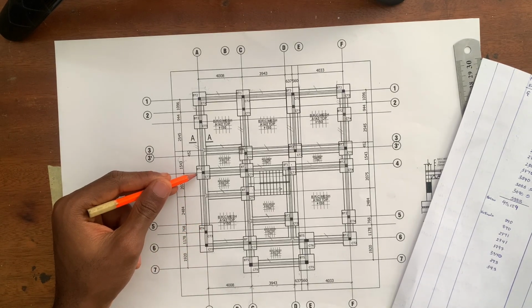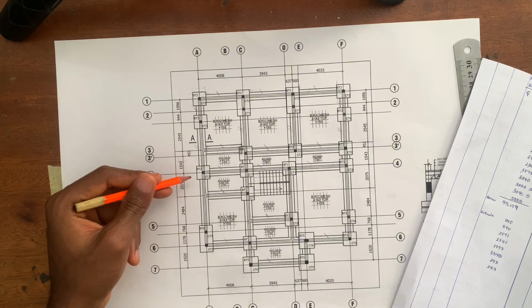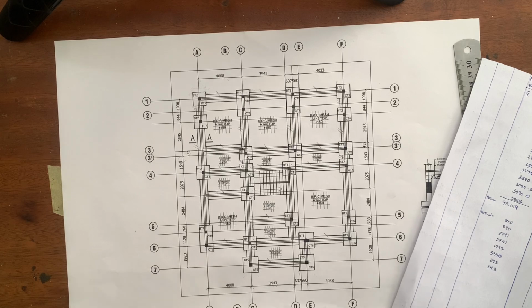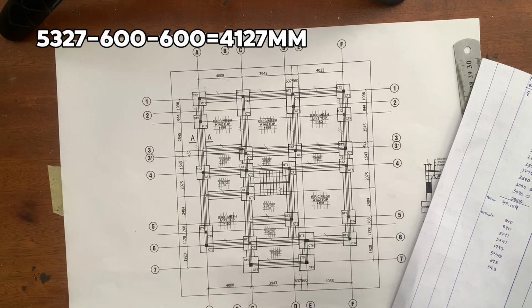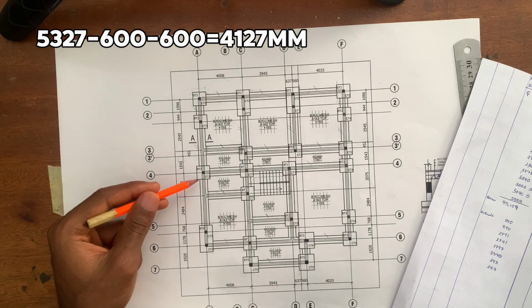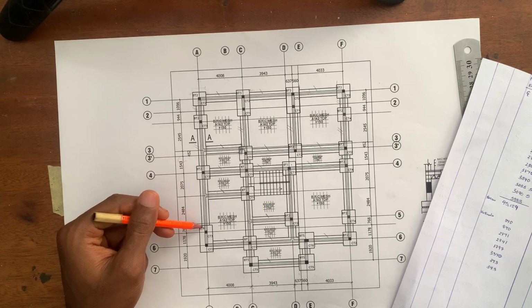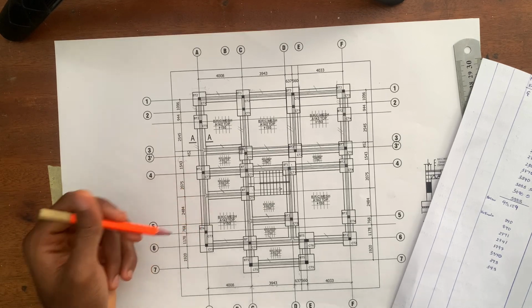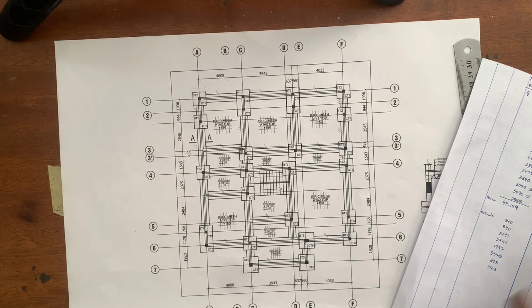We will now minus half of the length of base type 2, which will also be 600. From the dimension we've calculated as 5327, now minus 600 from both sides, we get 4127. So the dimension from here to here is 4127. We are now going to record it.